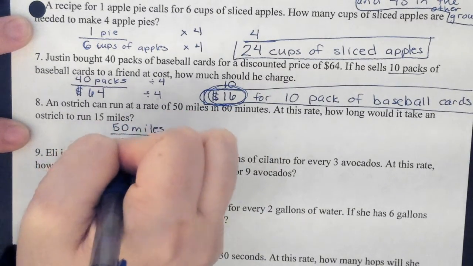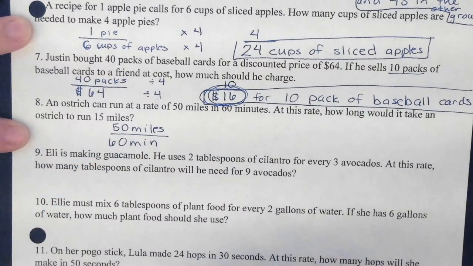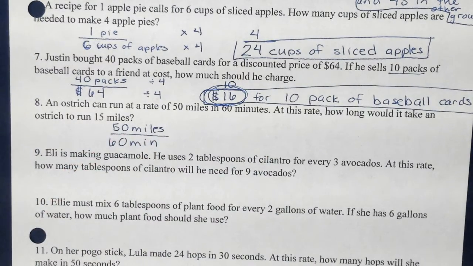in 60 minutes. Teachers and students, pardon this interruption. Girls, at this rate, how long would it today, take an ostrich to run 15 miles? Has been canceled today. Also, whoever has borrowed Chrome.